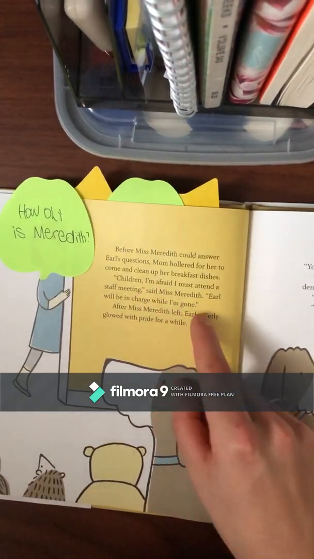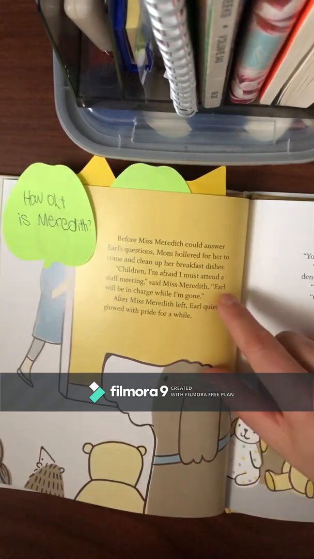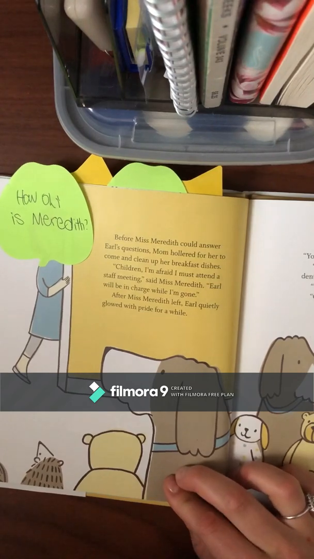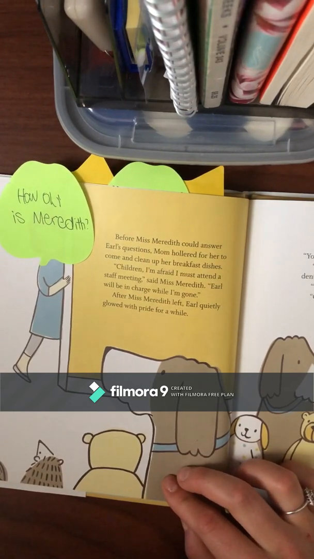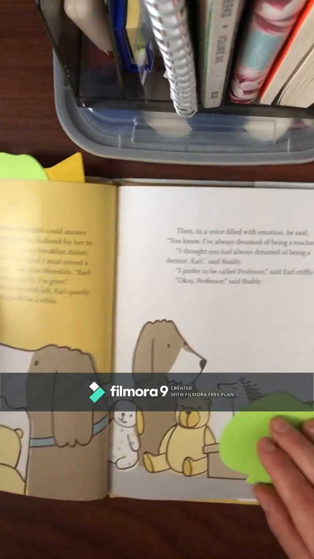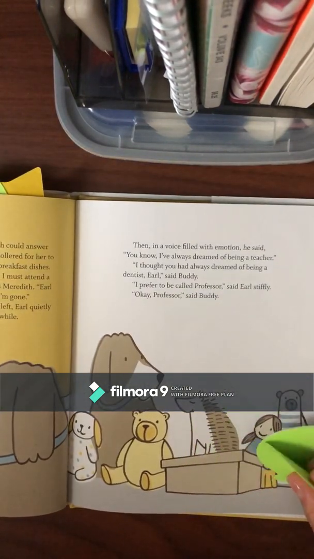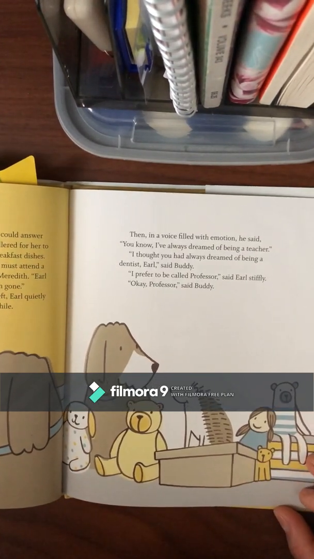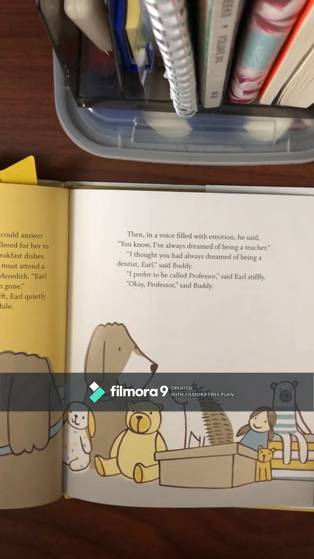"Children, I'm afraid I must attend a staff meeting," said Miss Meredith. "Earl will be in charge while I'm gone." After Miss Meredith left, Earl quietly glowed with pride for a while. Then, in a voice filled with emotion, he said, "You know, I've always dreamed of being a teacher." "I thought you'd always dreamed of being a dentist, Earl," said Buddy. "Well, I prefer to be called Professor," said Earl stiffly. "Okay, Professor."